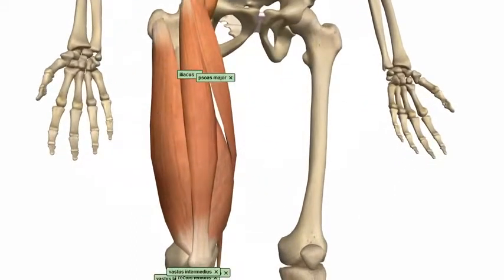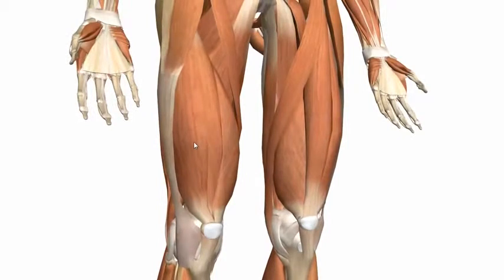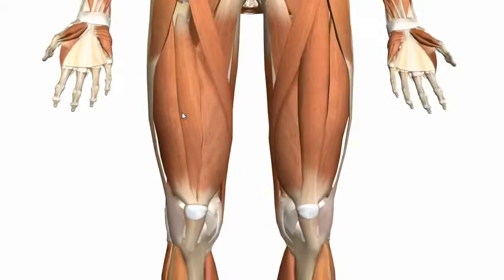We'll just take a look at the vastus muscles. I'll just get rid of the rectus femoris muscle, and you can see this muscle here sitting laterally. This is the vastus lateralis, and again it originates on the femur and inserts onto the patella via the quadriceps femoris tendon.